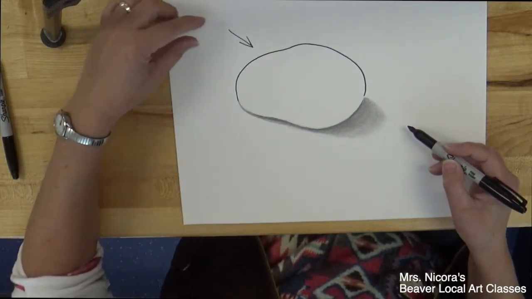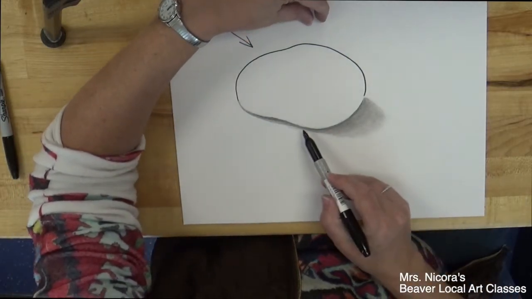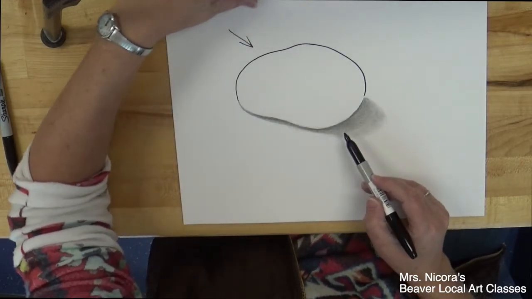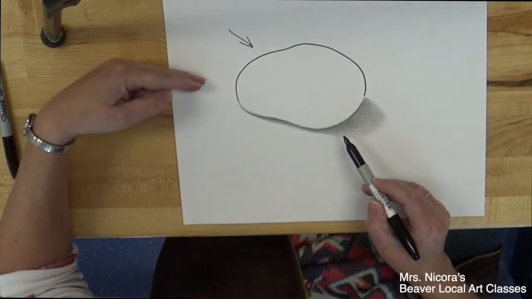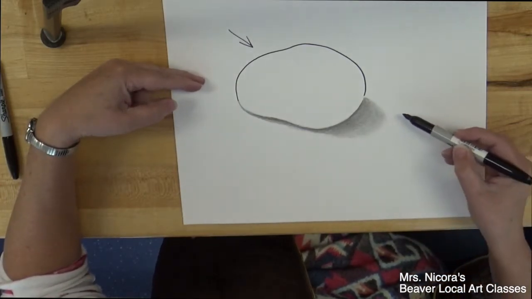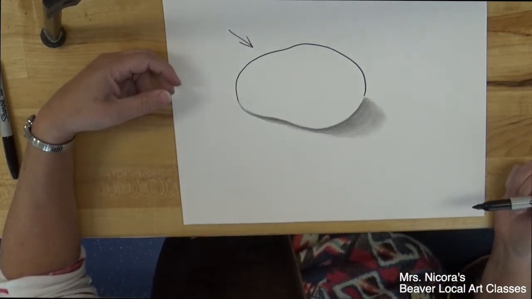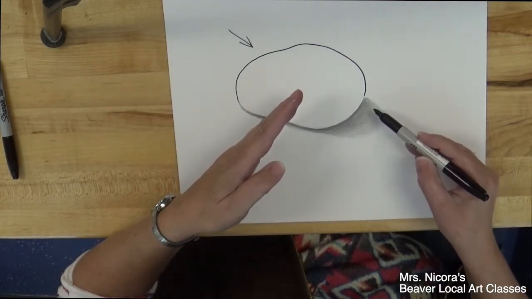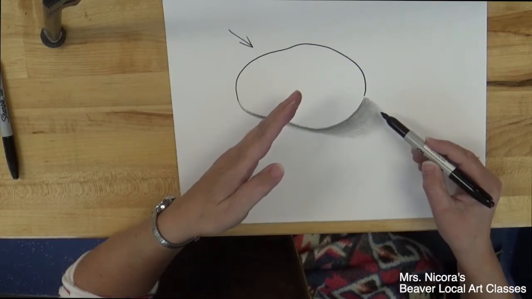So if my light was up high, I'd have a very short shadow. If my light is really low, I'd have a very long shadow. Also, if it's in front, my shadow should show up on the back someplace, according to your angle.